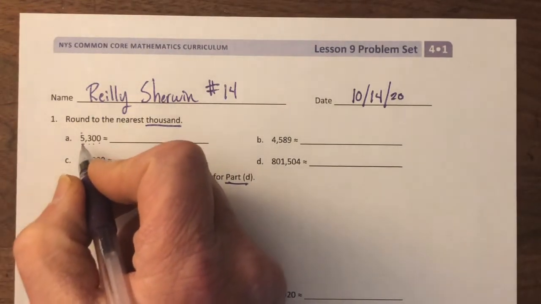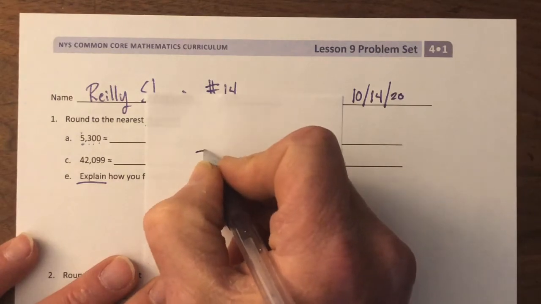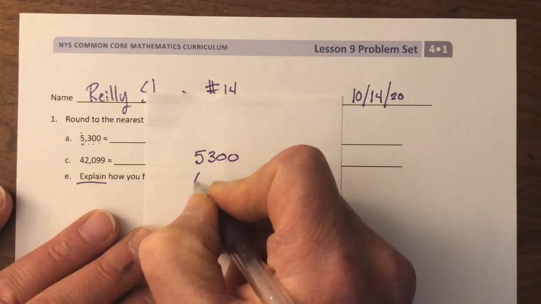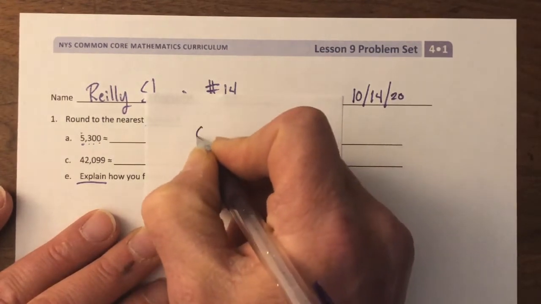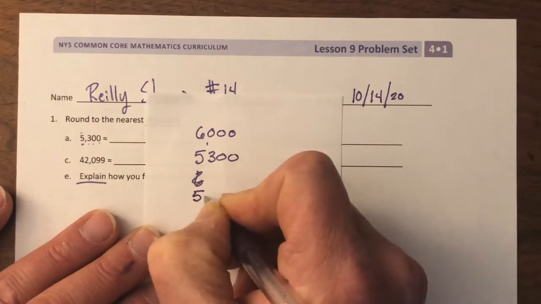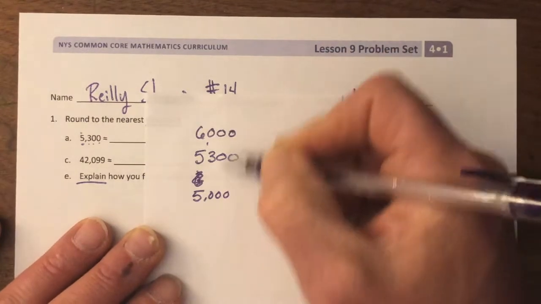I know that my number, 5,300, is somewhere between 6,000 and 5,000. That's a mistake right there, okay? Somewhere in between that.